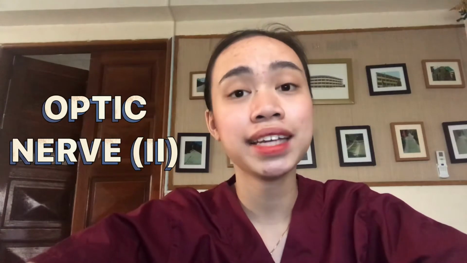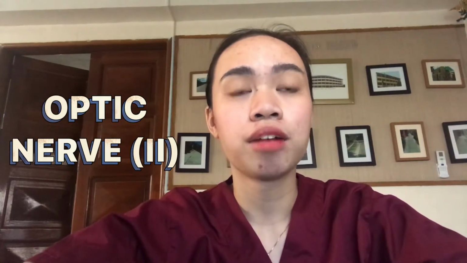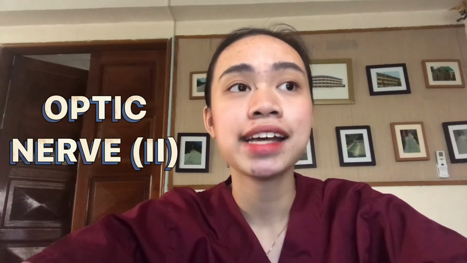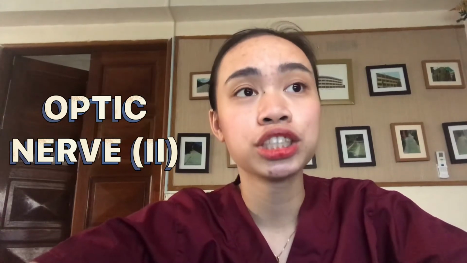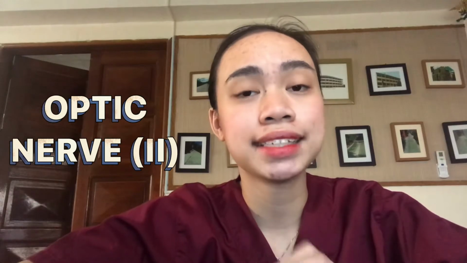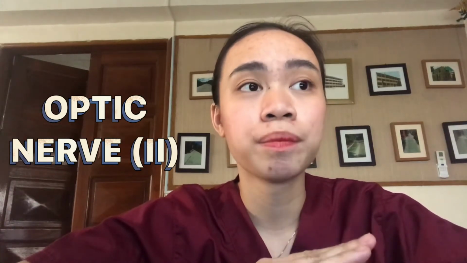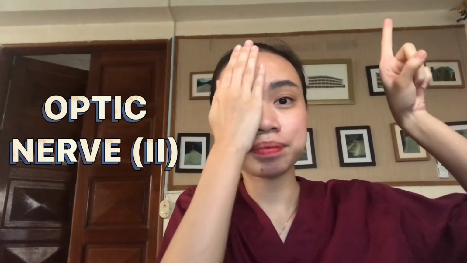Next is the swinging light test, which can reveal a relative afferent pupillary defect. Next is the accommodation reflex. We can check the constriction and convergence of the pupil. Next we will assess the color vision, then visual inattention, and then visual fields, wherein we will cover one eye and then check if the patient can see. And then next is to perform fundoscopy.